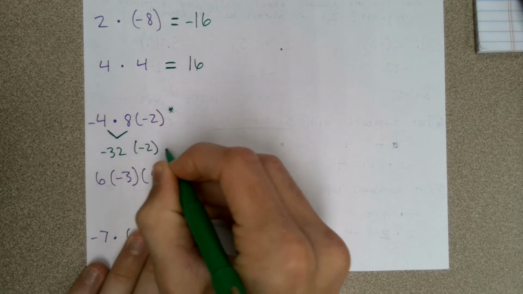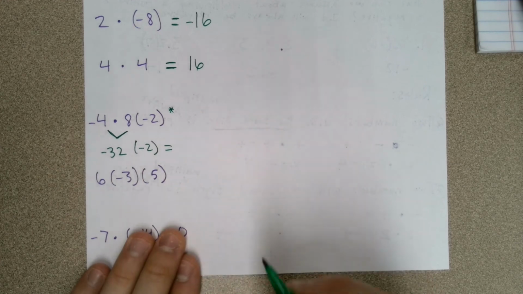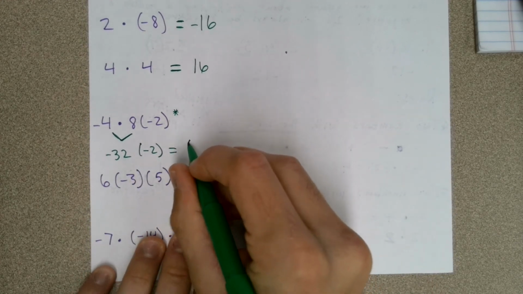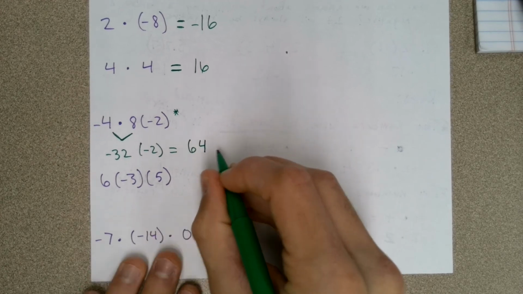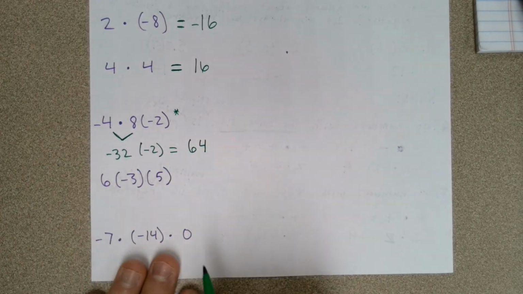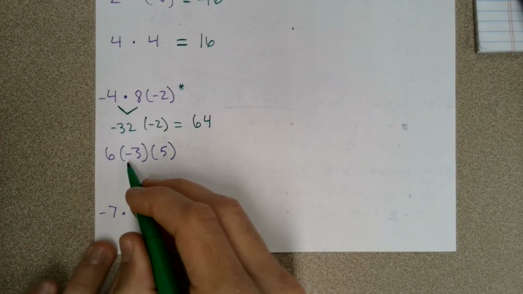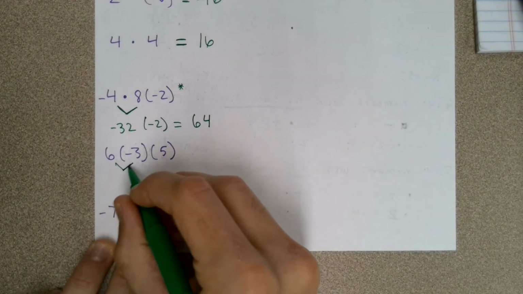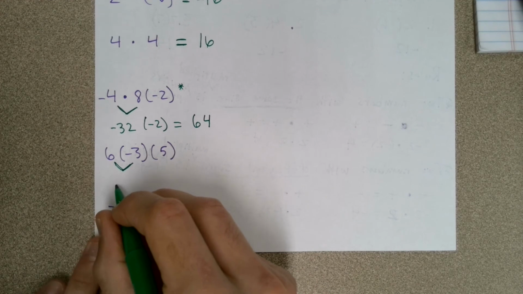times negative 2, we can rewrite that as. Now we have a negative and a negative. Same sign. This is going to be positive. Positive 64. We have 2 negatives. Makes a positive. Next one, I see we have 6 times negative 3. Different signs. That means it's going to be negative.